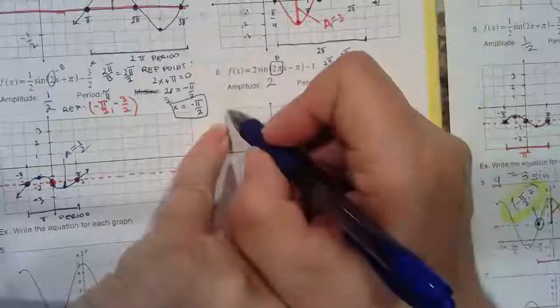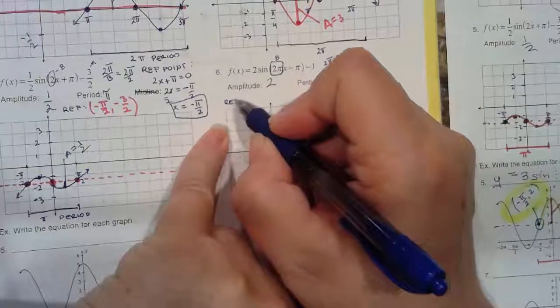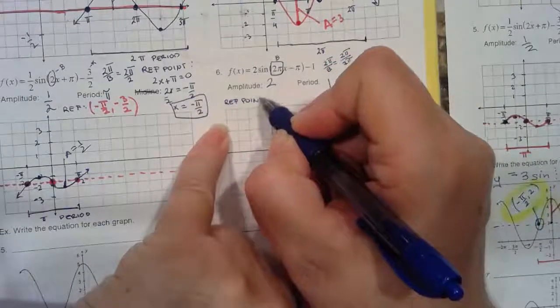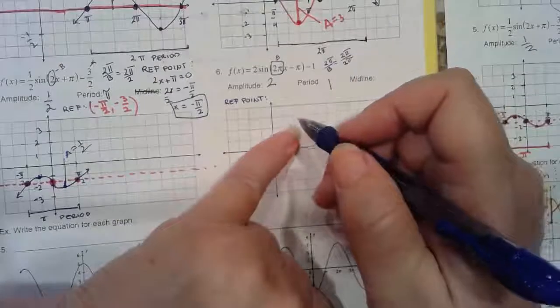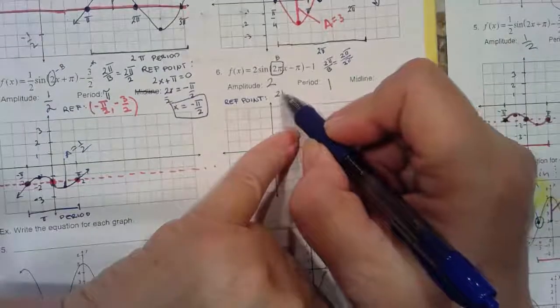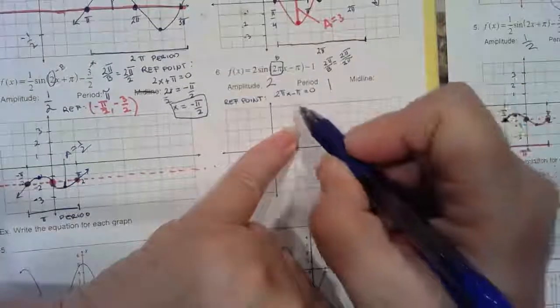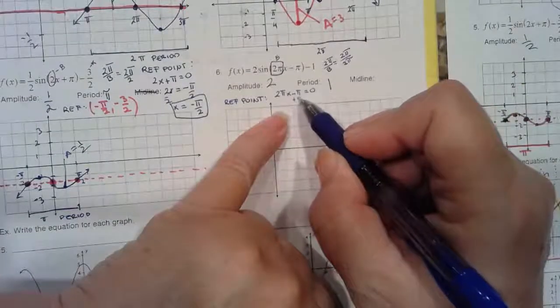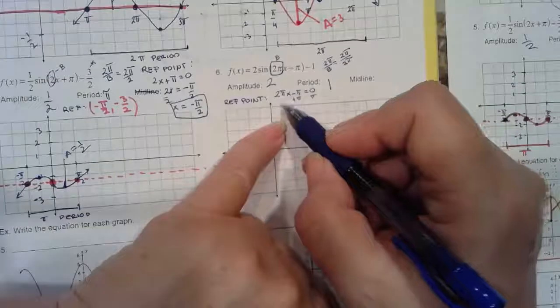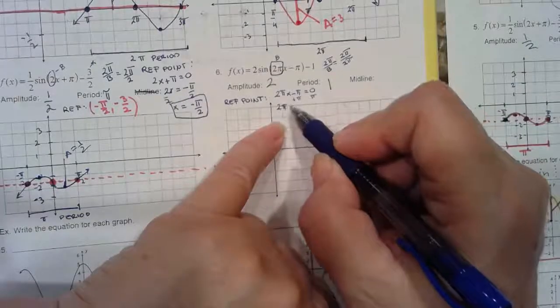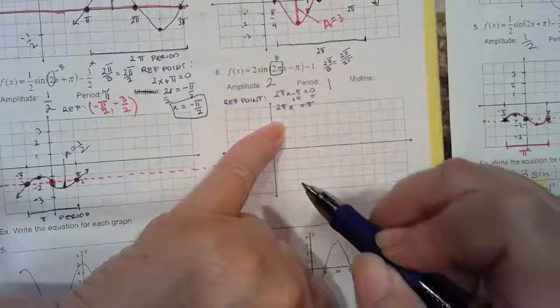And then I'm going to find my reference, which is going to be 2 pi x minus pi equals 0. So the first thing, you need to add pi to both sides. So you have 2 pi x equals pi.